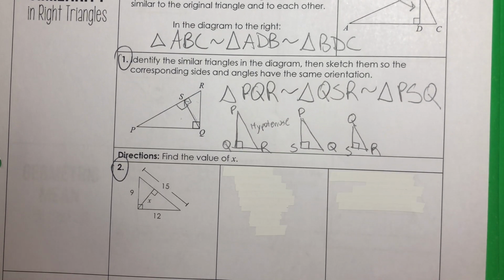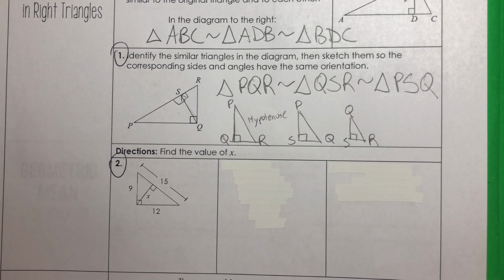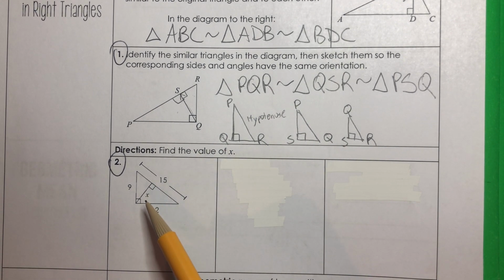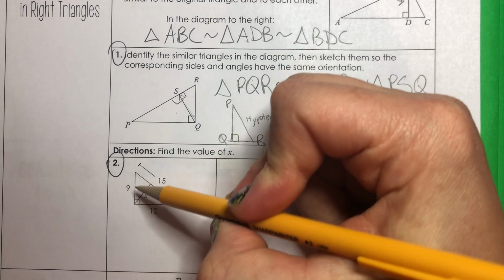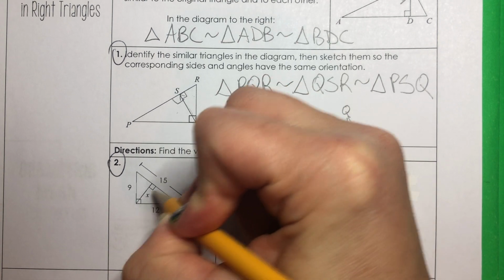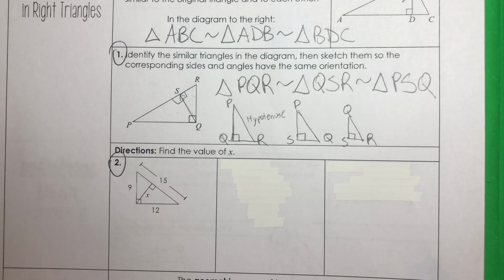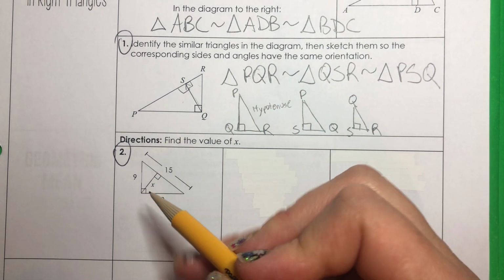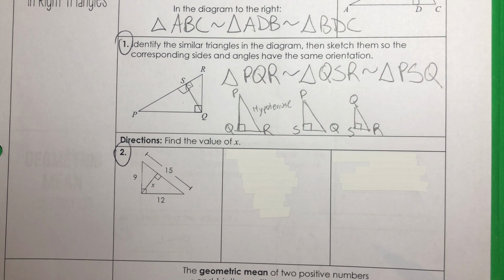So in this one example, I'm just going to do one so that you can see it again, but we did a whole unit on similar shapes, so this should be familiar. It says find the value of x, which is our altitude right here. So we had this original right triangle, and altitude was drawn to the hypotenuse, and they called it x. All right, so if I wanted to find x, well, I've got to match up some corresponding sides.